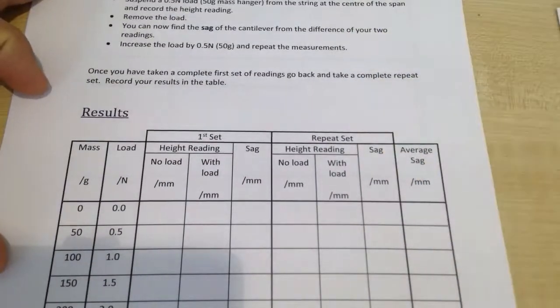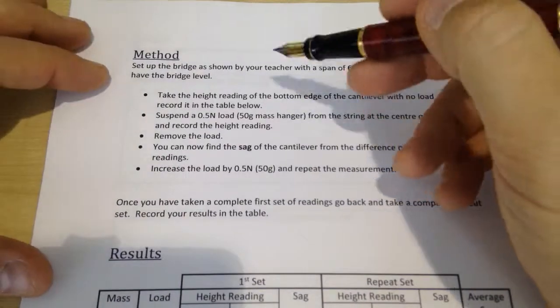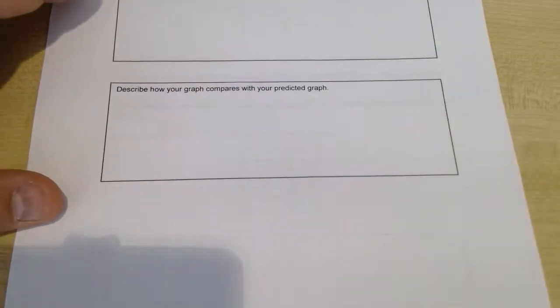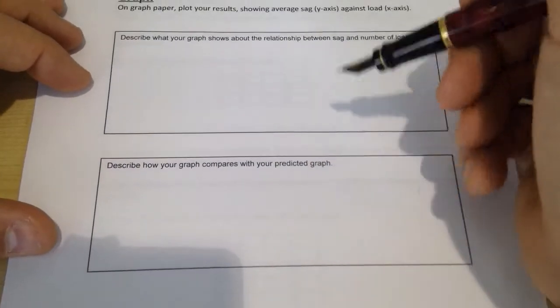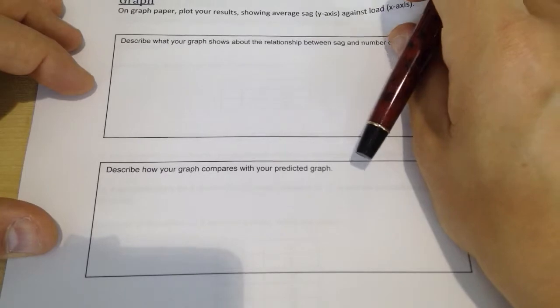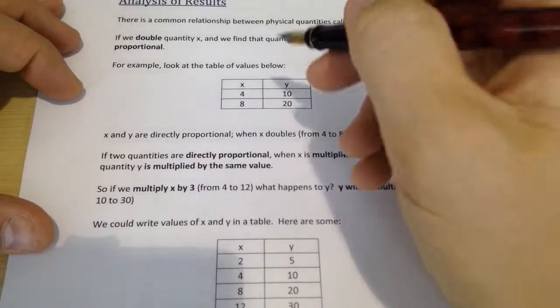Excellent, okay. Now, with that in mind, we've seen all of this on the other video, and if not, you can go and have a look at the video. It's given all the results, and then you've drawn a graph and said how one behaves with the other. See the other video for all of that, on the link below. Now, the analysis of the results.